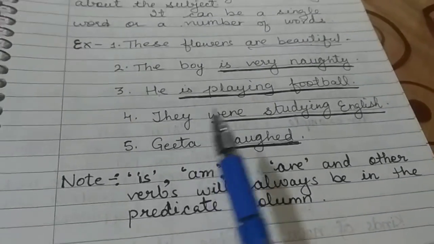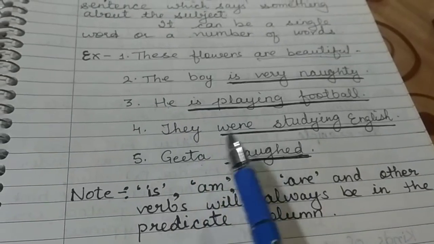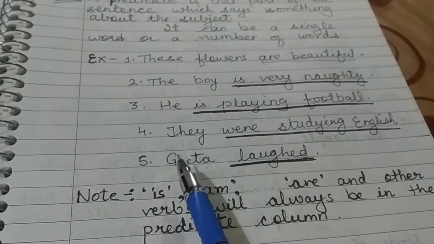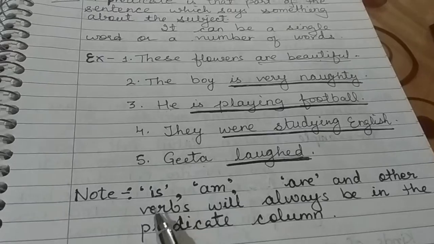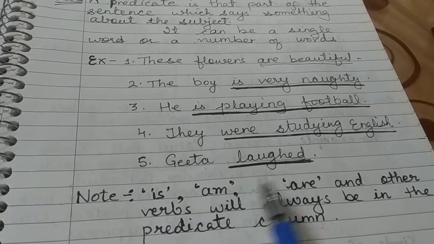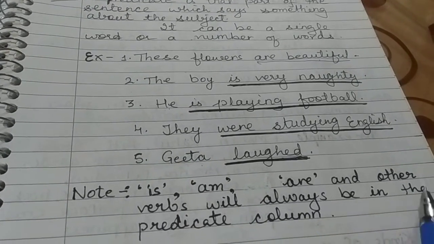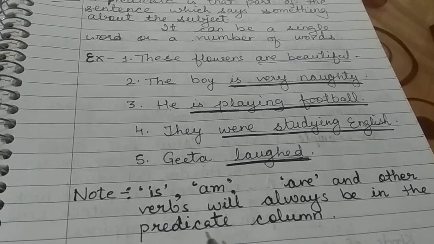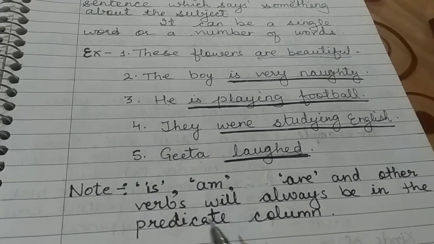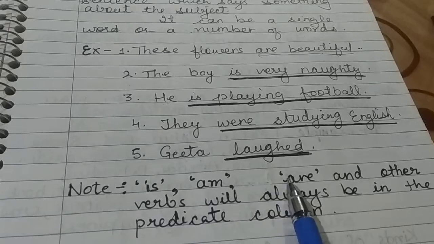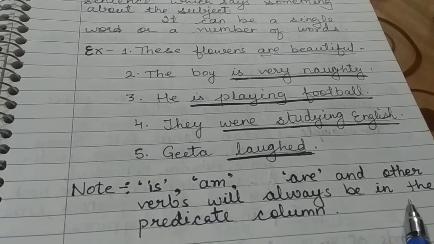Whenever you are finding out subject and predicate, differentiating between subject and predicate, just always remember that helping verbs like is, am, are, has, have, these all will be in the predicate column. So you have to take is, am, are, was, were in the predicate column.